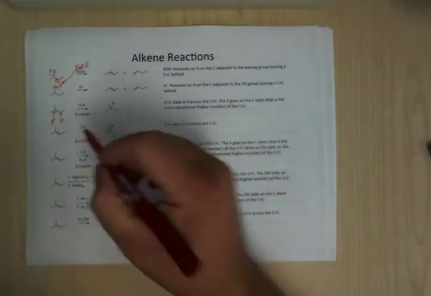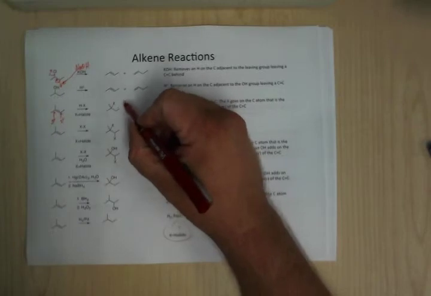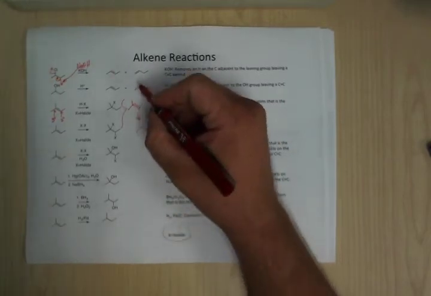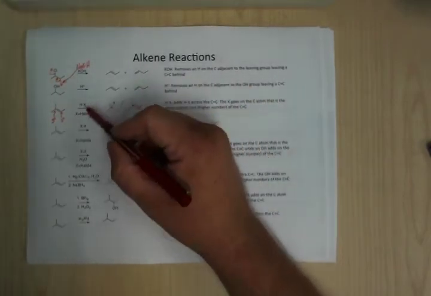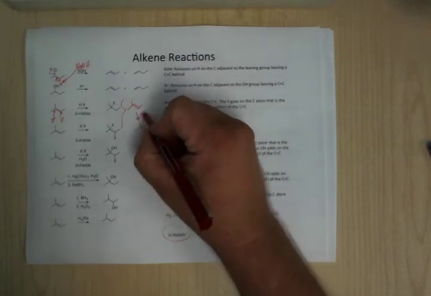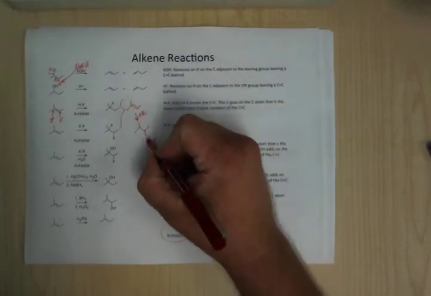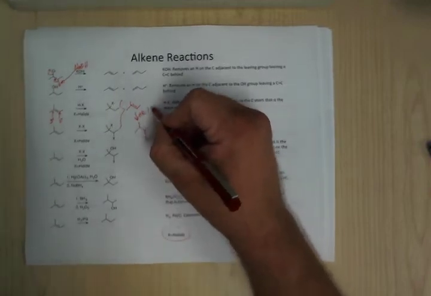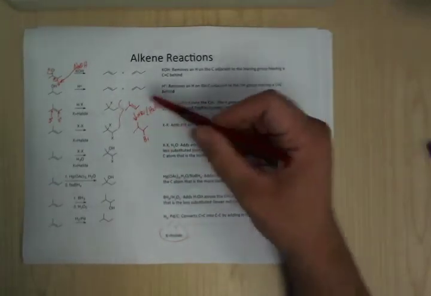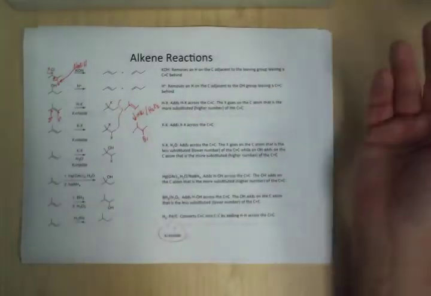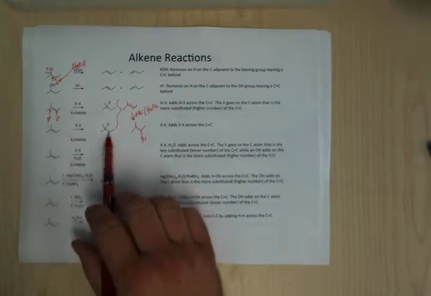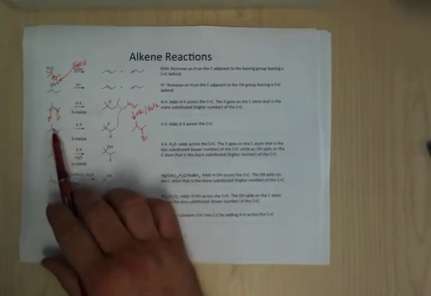The X is a halide, so chlorines, bromines, and so on. Now, however, I think I forgot to write this. If you wanted to get the bromide on the lower numbered side instead, the complementary product, so putting it on this one, you're going to have to use HBr in the presence of peroxides. That gets you the complementary reaction.